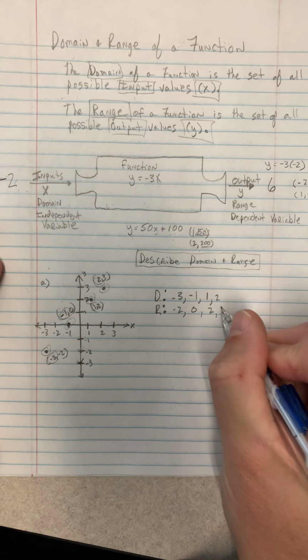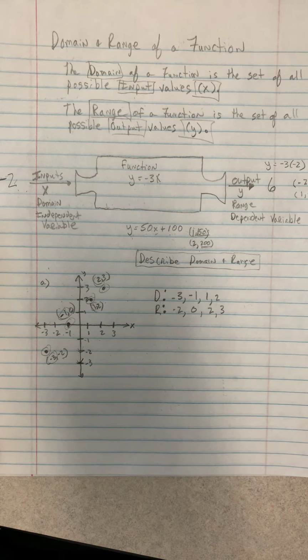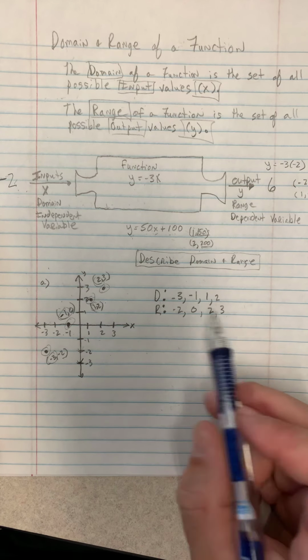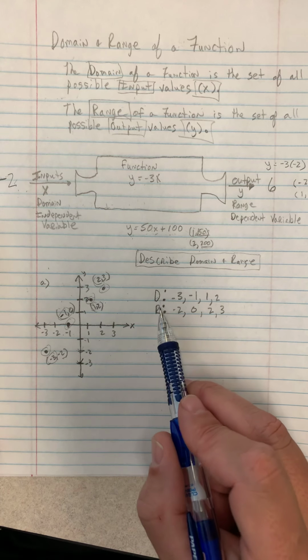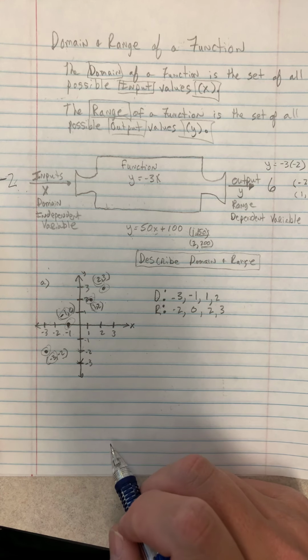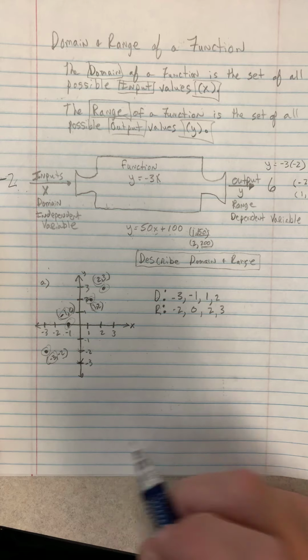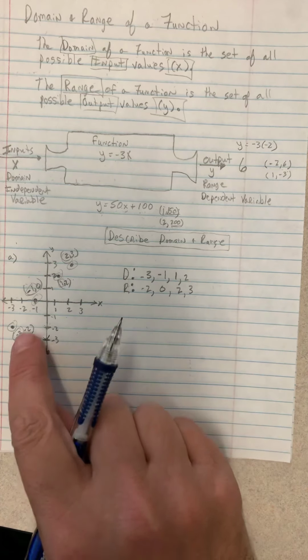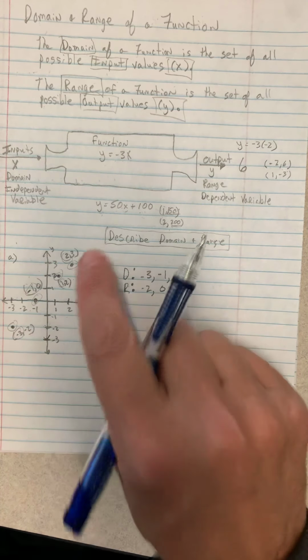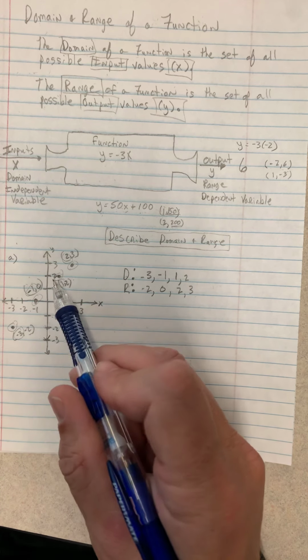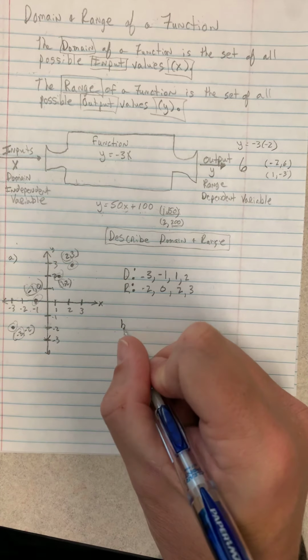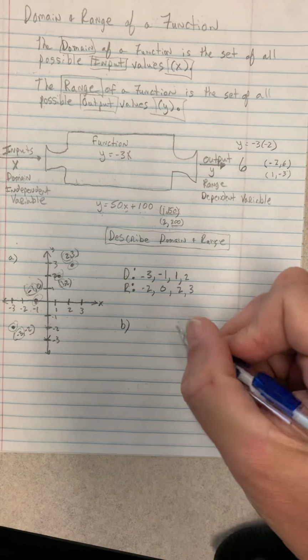I have 2, and I have 3. My values of y. Domain x, range y, input, output. That is when you have what we call discrete data. These are not connected. These are individuals that stand on their own points.